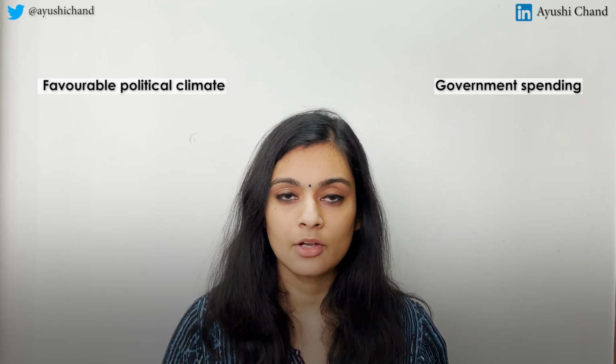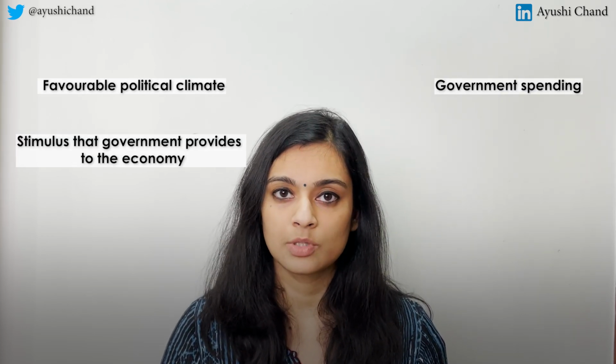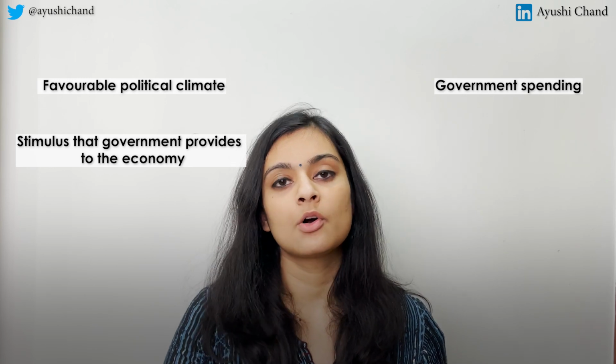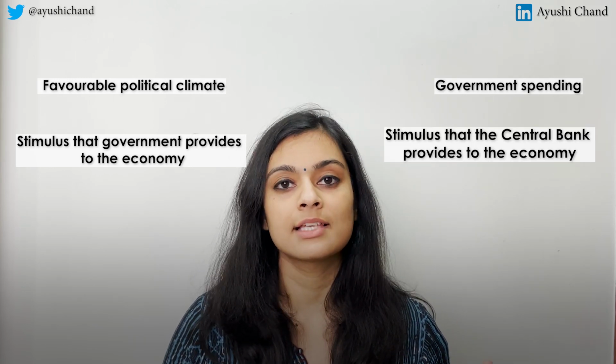However, after a recession, the GDP starts rising again. The GDP increases because of a number of factors. It could be because of a positive, favorable political climate, or it could be because of government spending or the stimulus that the government provides to the economy. It could also be because of the stimulus that the central bank of that particular country provides. And hence, because of a number of factors, the GDP starts rising again.